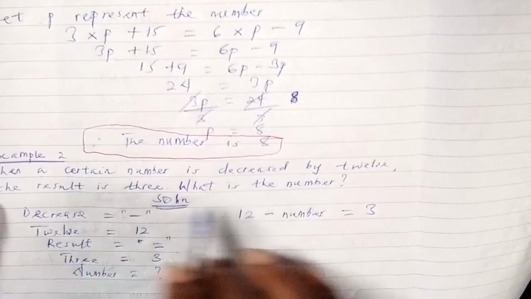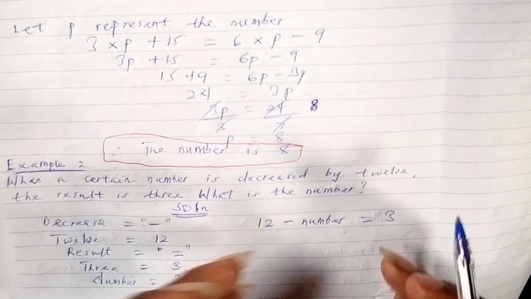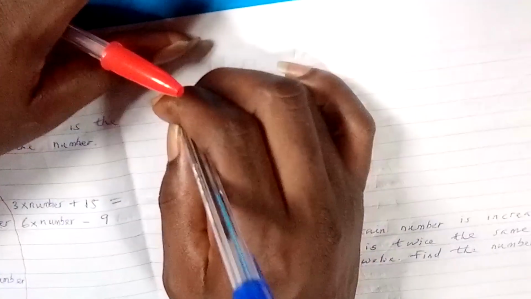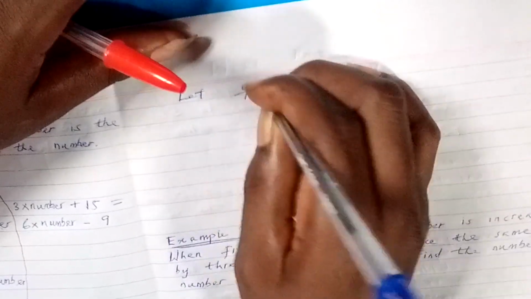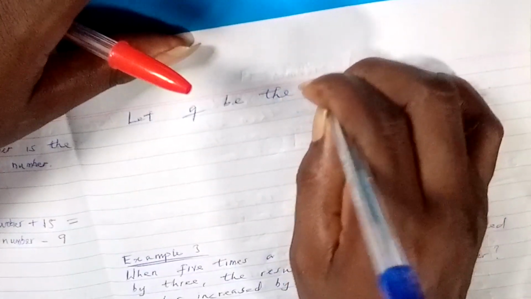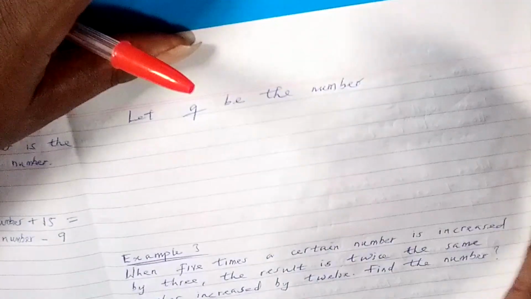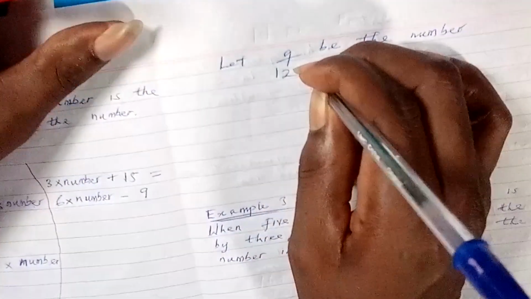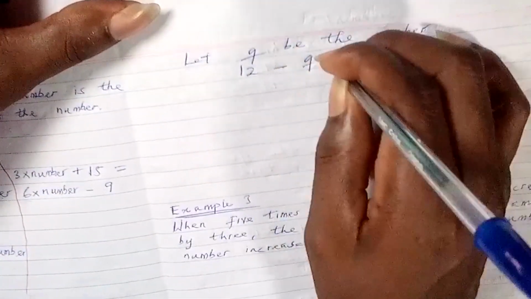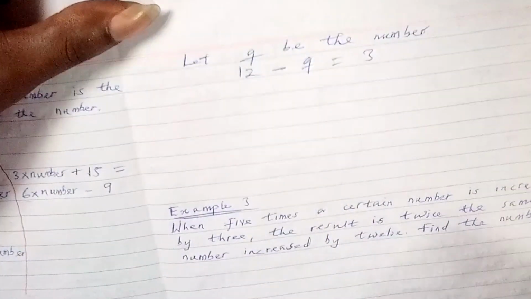So now that you have done this rough work here, you base on this to do the actual solution. And the actual solution, you always start by saying, for this case, I will let Q be the number. Now we are writing this. We have 12 minus, now the number will be replaced by Q, which is equal to 3.